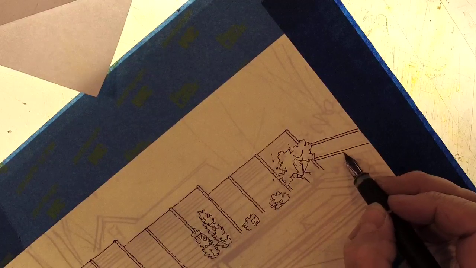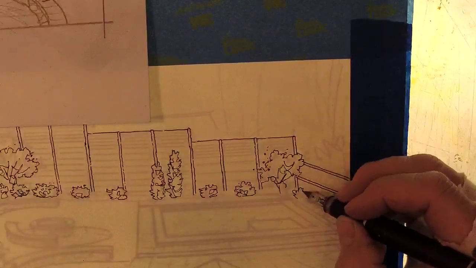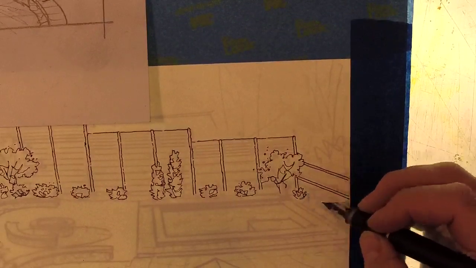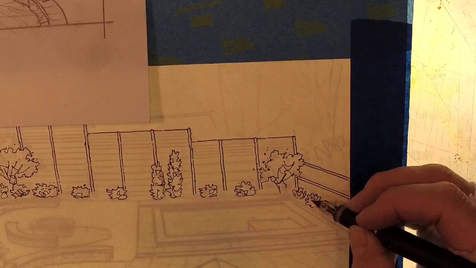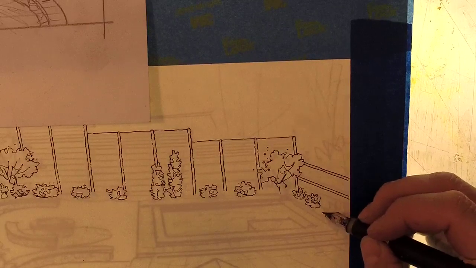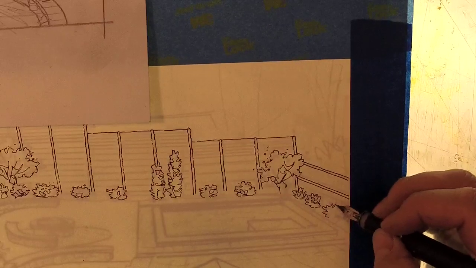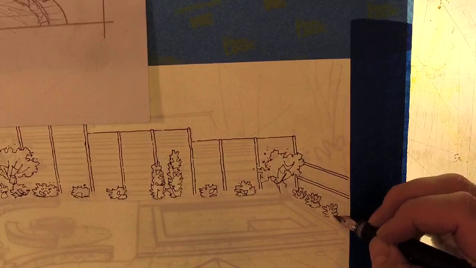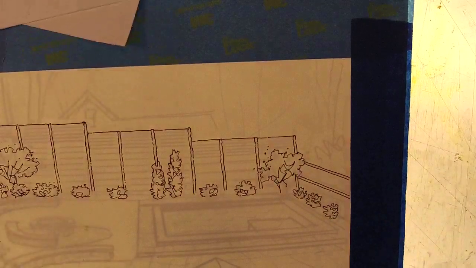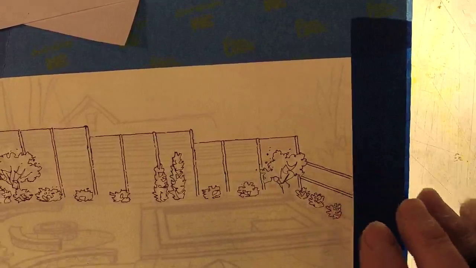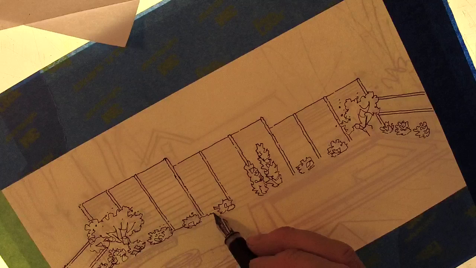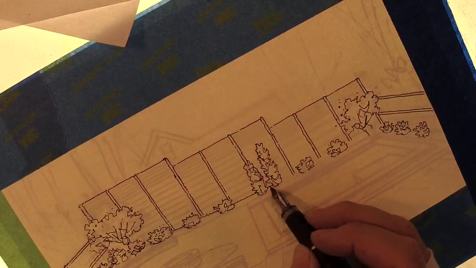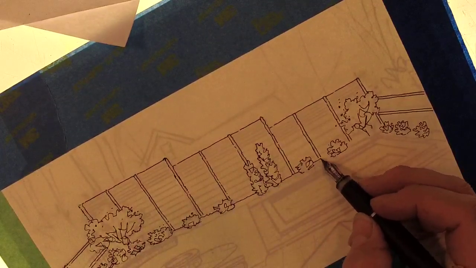The answer is, you ready? The answer is if you try to draw a straight one. If you try to draw a straight line, it won't be straight because you're a human being. But if you try to draw a straight one, guess what? It will be an ugly crooked line. So the way to draw attractive crooked lines, which is certainly what you want to do if you're an artist, is to intentionally draw crooked ones.